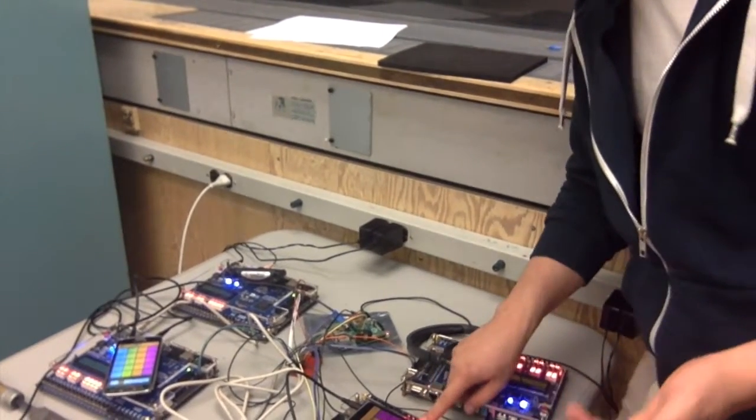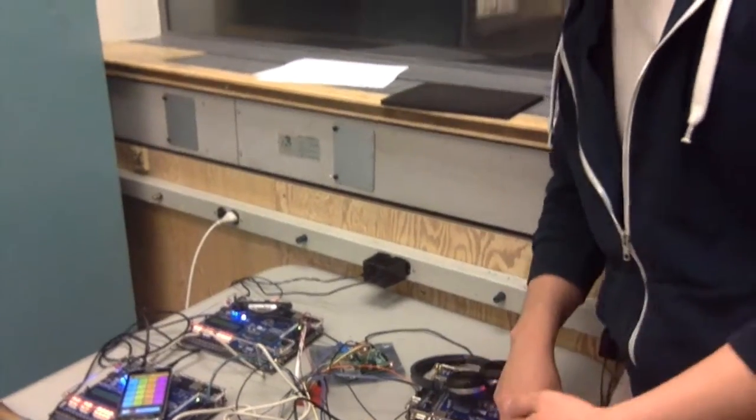The idea is that somebody with a musical instrument could plug their instrument in here and get all of the effects that their pedals would give them. If we had more time, we would be free to implement as many different effects as we want.